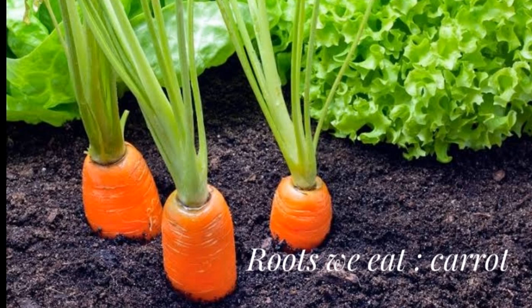Now we are going to read about how plants are useful to us. Plants are useful to us in many ways. We eat different parts of plants as vegetables, fruits and cereals. Some of the roots which we eat, for example, beetroot, turnip, carrot.